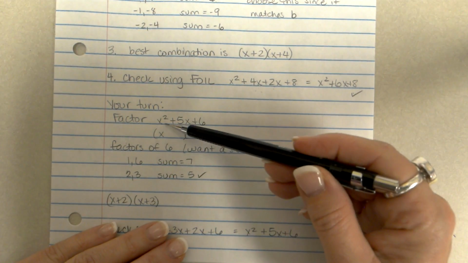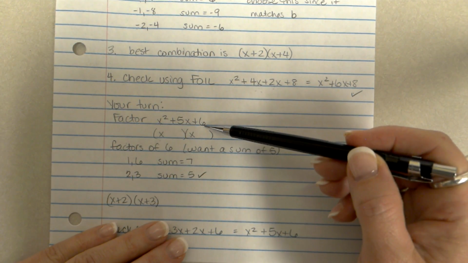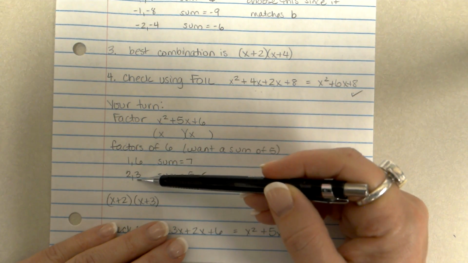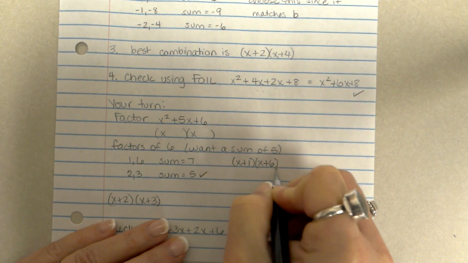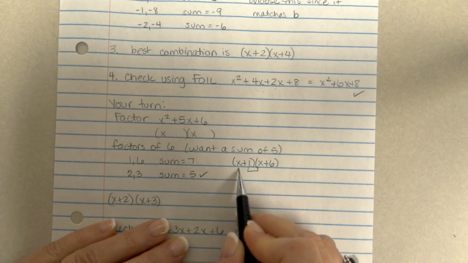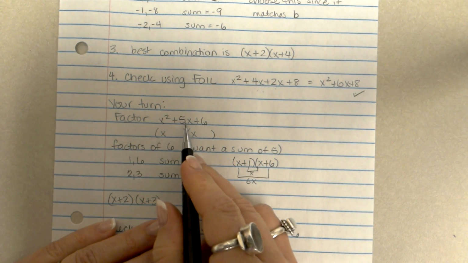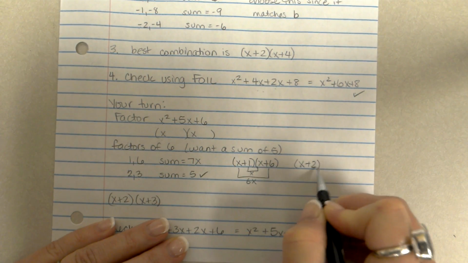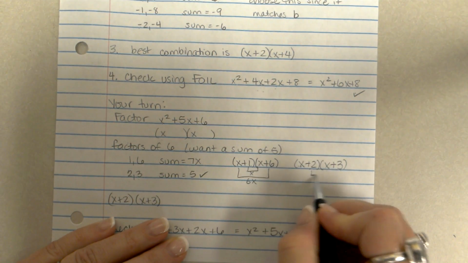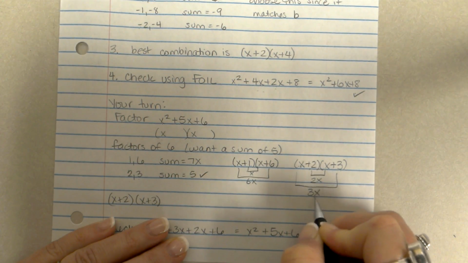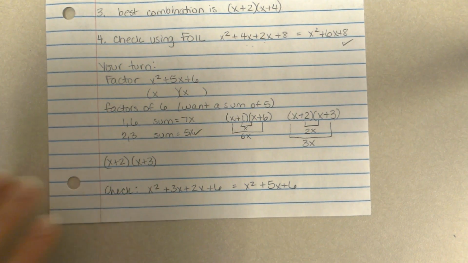Okay, so again, you take your x and your x, and we know that's going to give us x squared. We need something times something to give us 6. 1 and 6 give us 6. 2 and 3 give us 6. Okay, so we're going to try both combinations. So x plus 1 and x plus 6 will give us that last term, but look at the inside and the outside. x and 6x gave us 7x. That's not the middle term. Trying the second one, x plus 2 and x plus 3, x squared worked out. My 2 times 3 works out. But my 2x and my 3x add together to give me 5x, and that's the answer that I want. You can check it out when you FOIL it, and you get that answer.